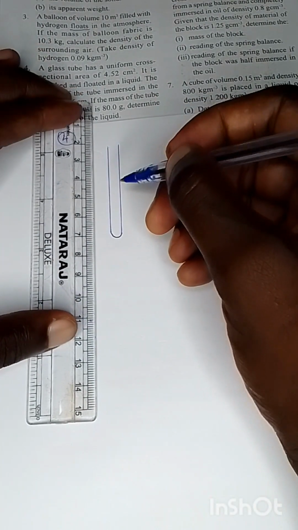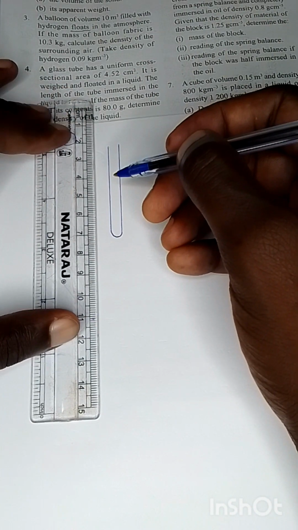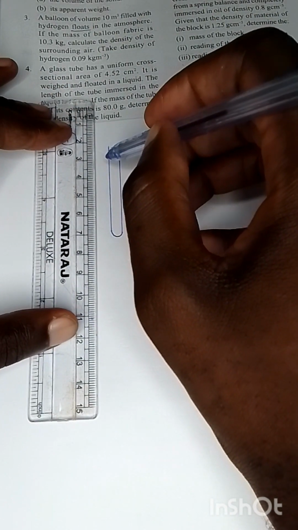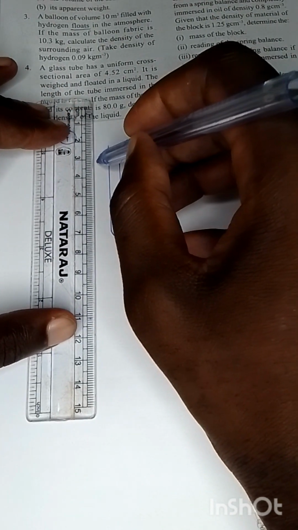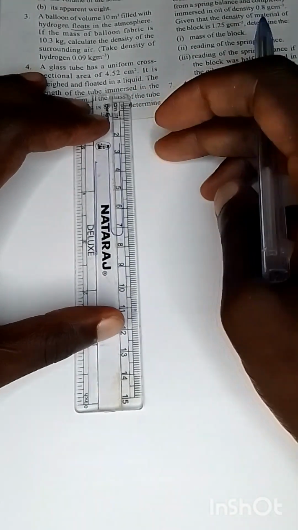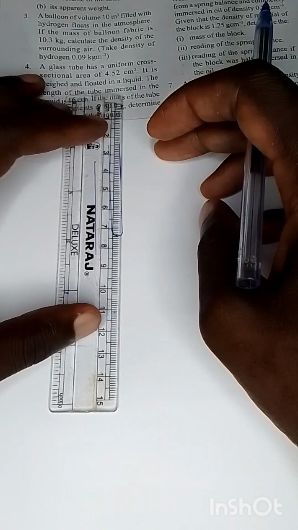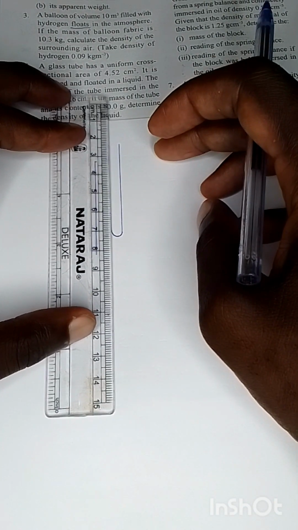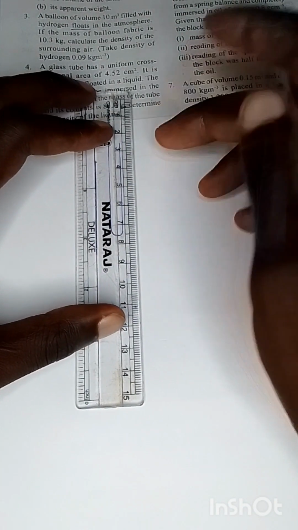And of course it is floated in a liquid, so we want to assume that this is the container containing the liquid. Container containing the liquid is this.